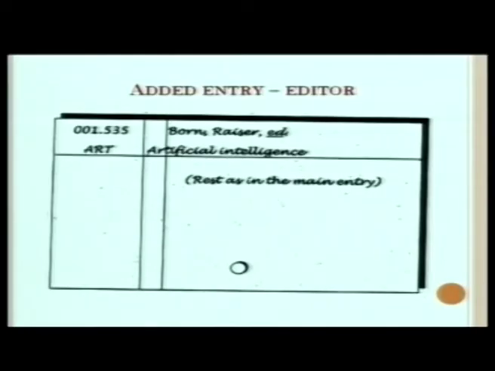So, coming to the editor, as I said before, we have to prepare an added entry for the editor also, and we have seen in the main entry there were only 2 entries under the tracing section. For both the entries we have to prepare. So, here what we do, we write like the main entry, on the top above the leading section from the second vertical line we write the editor's name, but here we have to give the title, what kind of contribution he has done, whether he is an editor or compiler or reviser. That has to be clearly specified. For that, again it should be in the abbreviated form.